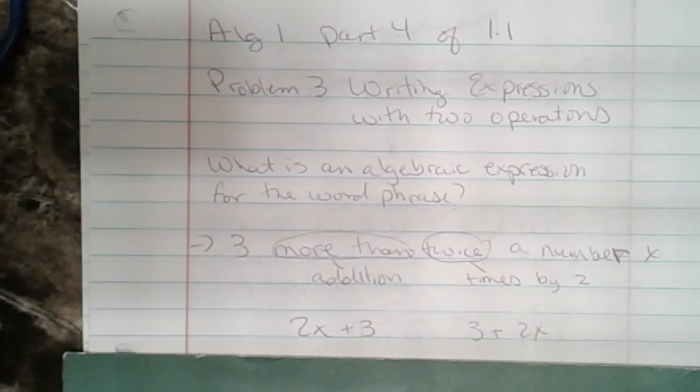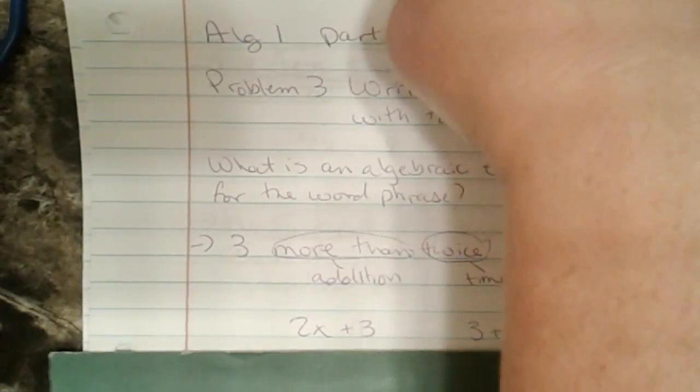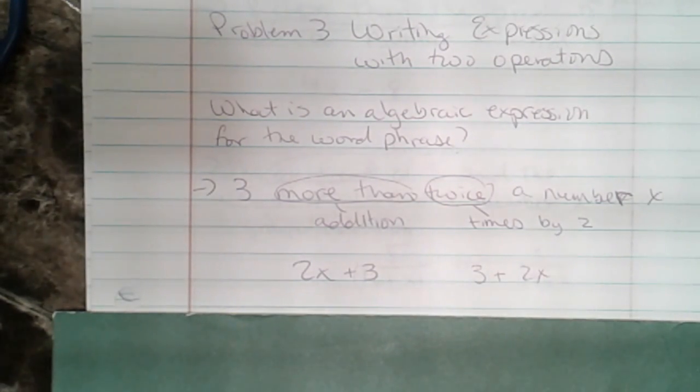So how did we work this out? Well, I could say 2x plus 3, or I can even say 3 plus 2x. Again, it goes back to that wonderful commutative property of addition, that it does not matter which way you write this out. It's going to be the exact same thing. So again, more than means to add, and twice means to multiply by 2. We're taking twice a number, so we're going to take 2 times x, and more than simply means to add 3.